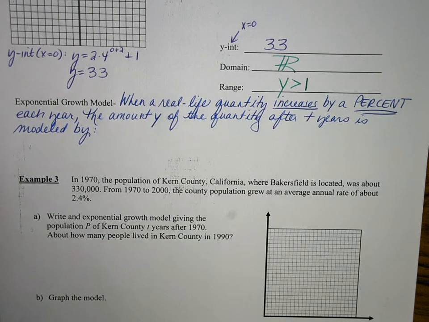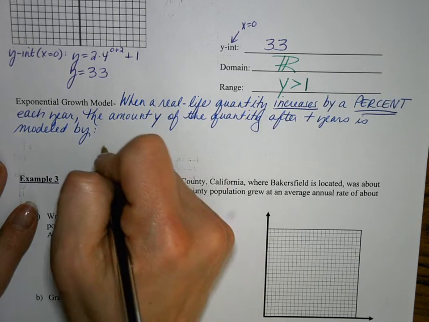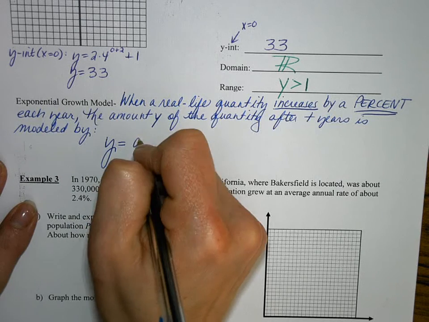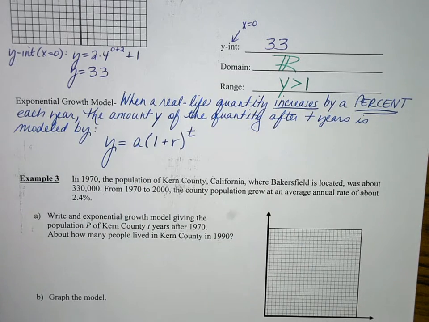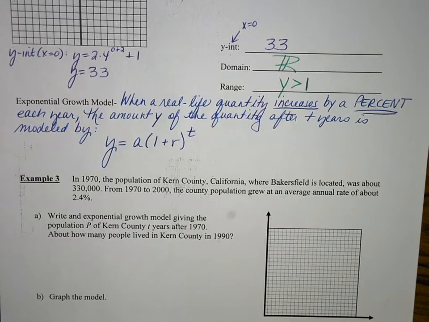You need to know this equation, commit it to memory. Y is equal to A times the quantity of 1 plus R all raised to the t power. This is actually an equation you should have seen in Algebra 1. Y is equal to A times the quantity of 1 plus R all to the t power.